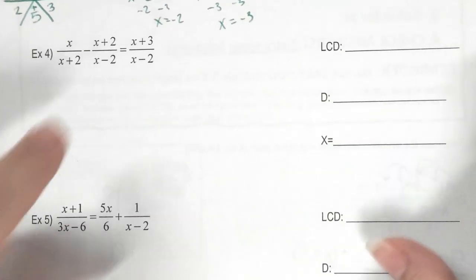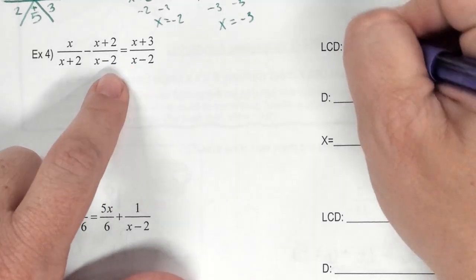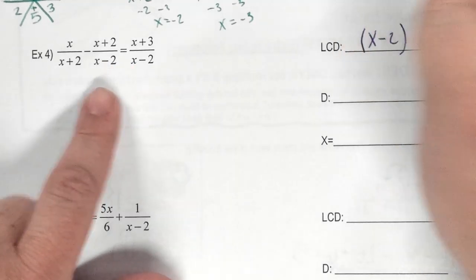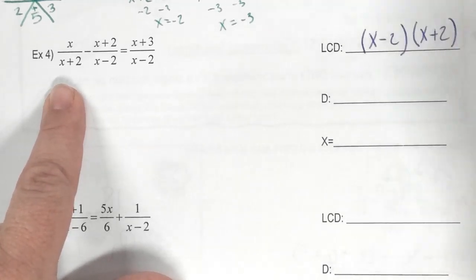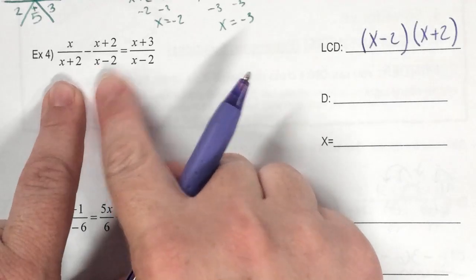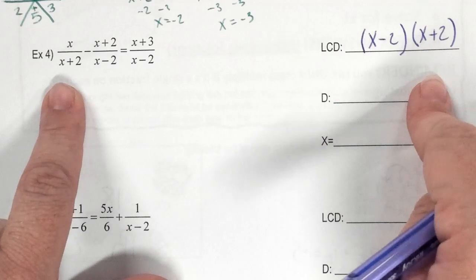So here we have 3 fractions, but 2 of them already match. So I know for sure that's going to be part of my LCD. And what about the other one? Well, I can't get rid of it, so it's also part of my LCD. Now, just because you have x plus 2, x minus 2, x minus 2 does not mean you need x minus 2 twice. If it already matches a little bit, don't make your life harder.